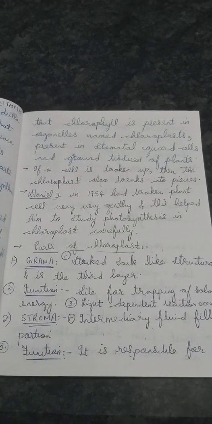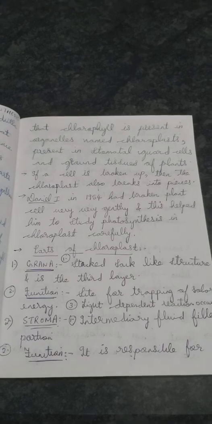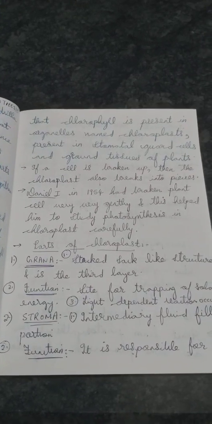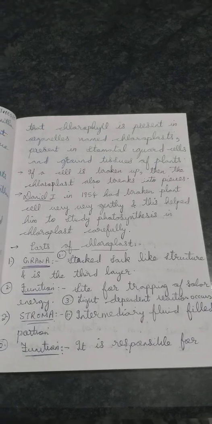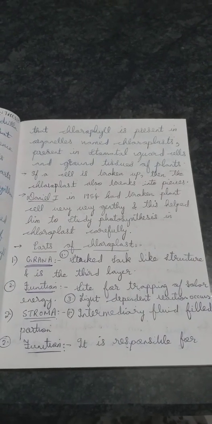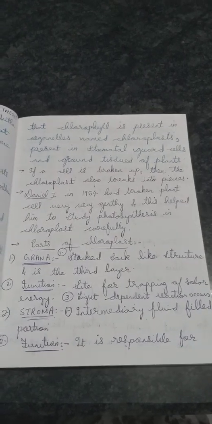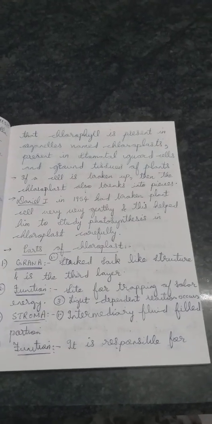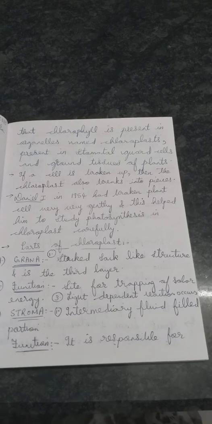Now let us come to the topic of chloroplast. What is chloroplast? Chloroplast is a membranous structure, and it consists of three membranes. It contains basically two main parts: grana and stroma. What is grana? Grana is a stack-like structure, and it is a third layer. Its function is that it traps the solar energy, that is, it takes in solar energy, and in this, the light-dependent reaction occurs.